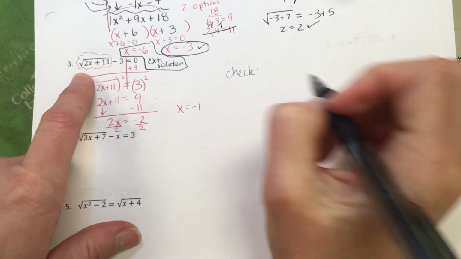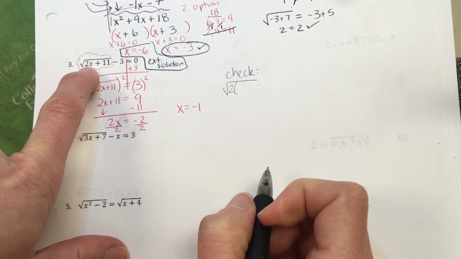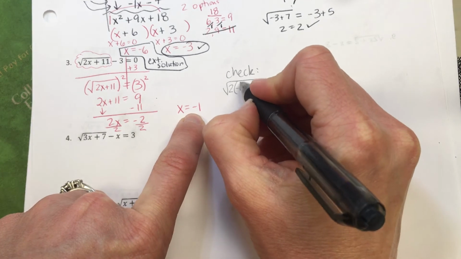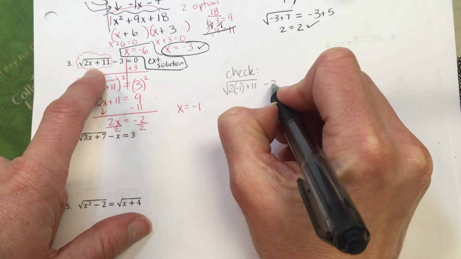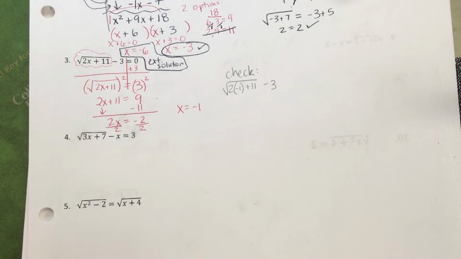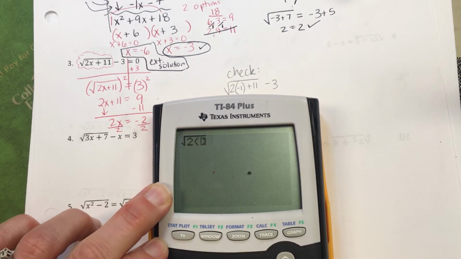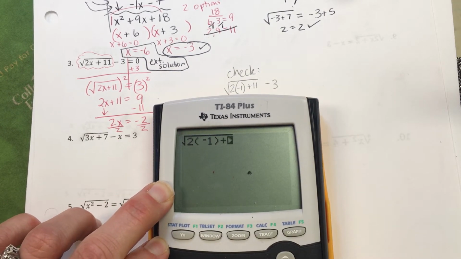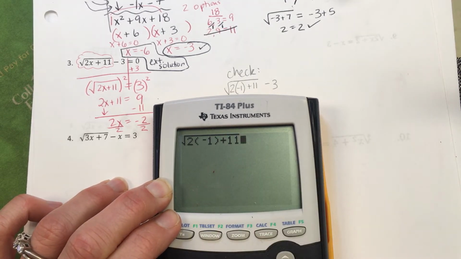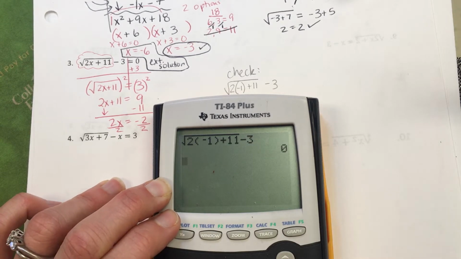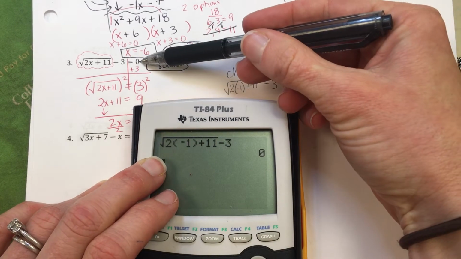So I'm going to go back to the original equation, square root 2. Instead of x, I'm going to put a -1 plus 11 minus 3. I'm going to type all that in my calculator. Square root 2 parentheses -1 plus 11. And then make sure you close your parentheses and then -3. Do you get 0?